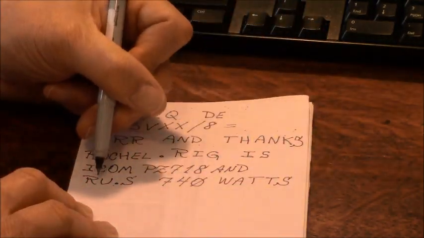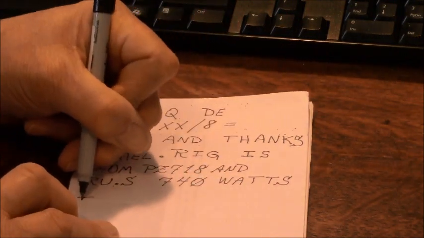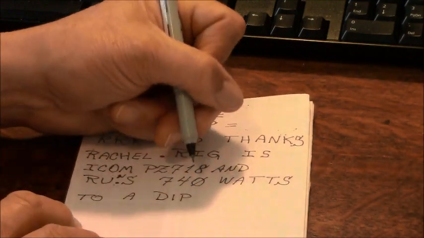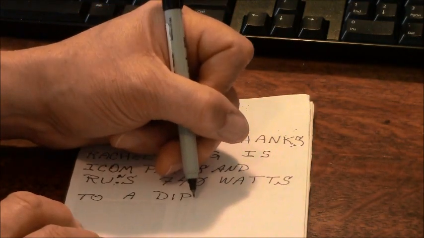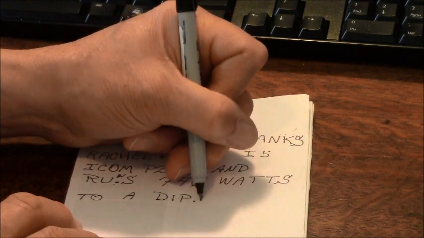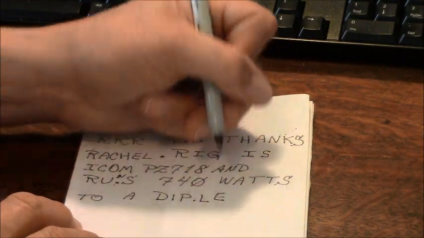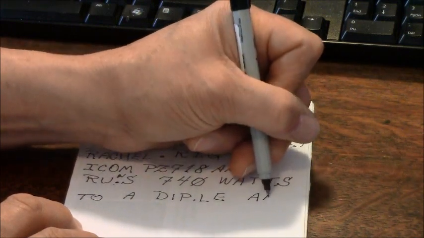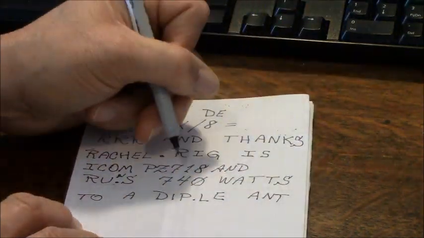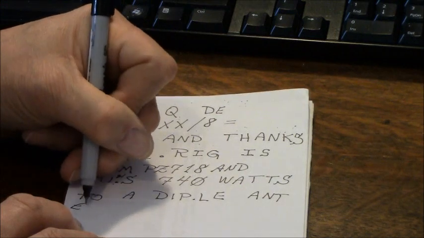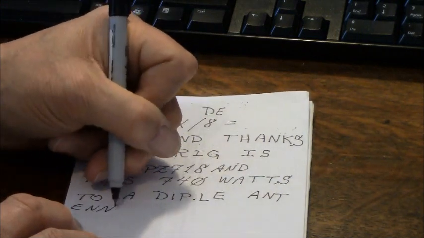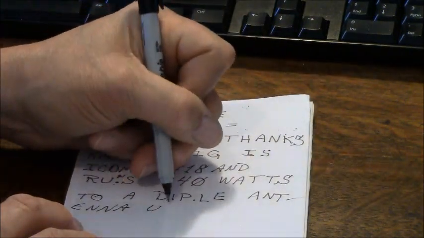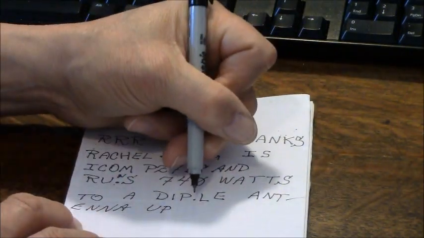So obviously it runs 740 watts. Oh gee, I missed it. There's a dot. So clearly that was dipole antenna.